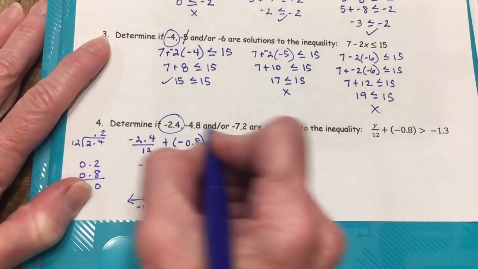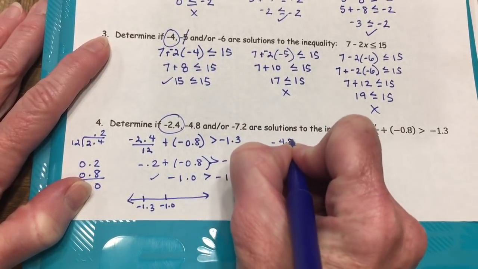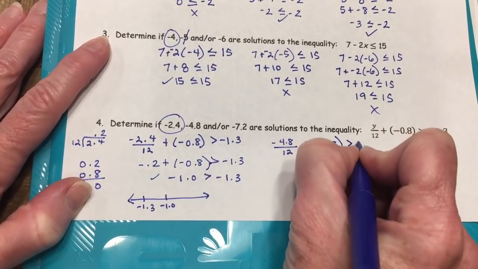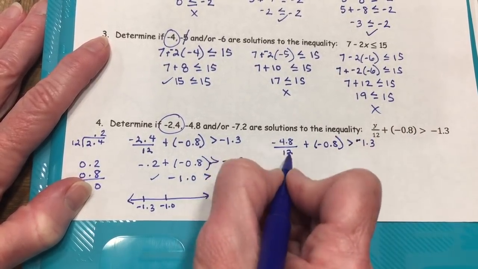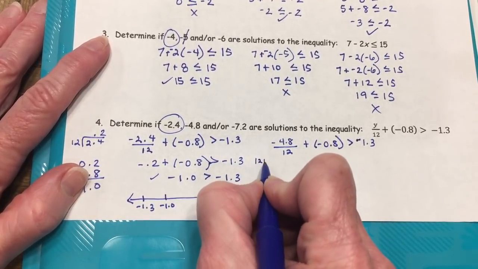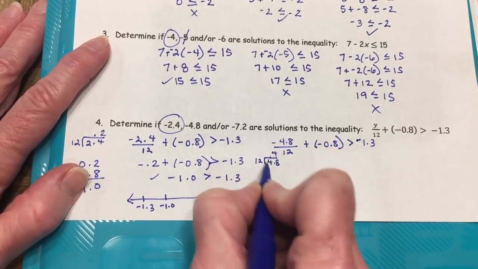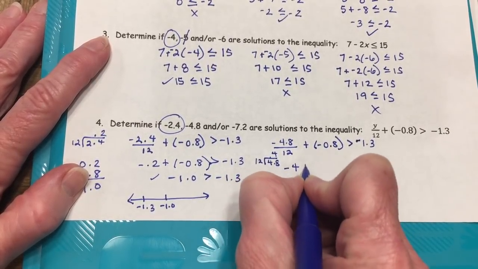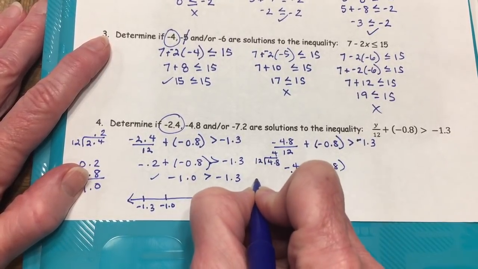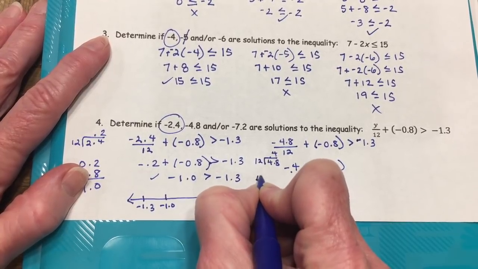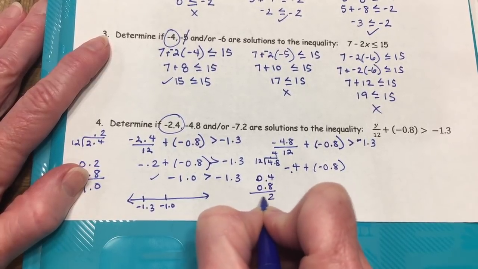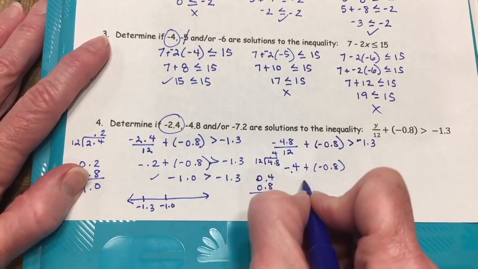All right, let's look at negative 4.8 over 12 plus negative 0.8 greater than negative 1.3. Okay, so I'm going to just start with dividing. 4.8 divided by 12. If I do 12 into 4.8, it'll go into 48 4 times, but I bring up the decimal, so this is negative 0.4, plus negative 0.8. So if I add these up, 0.4 and 0.8, since they're both negative, I'm adding.